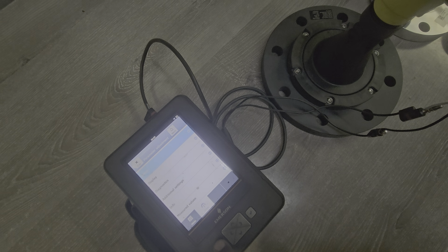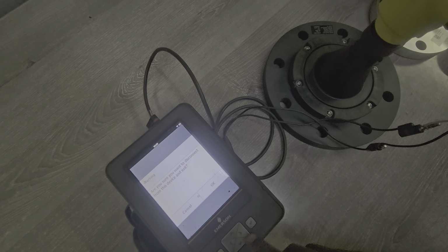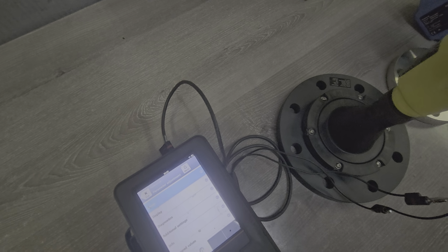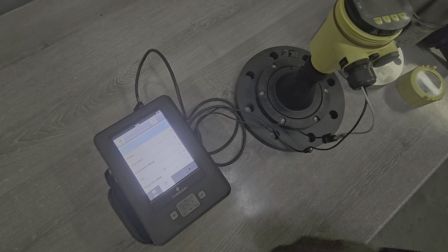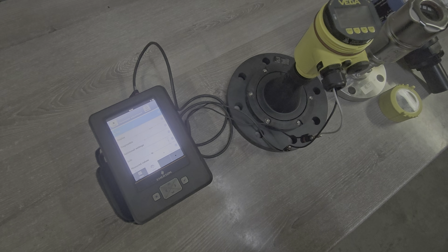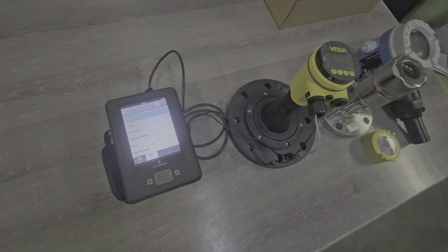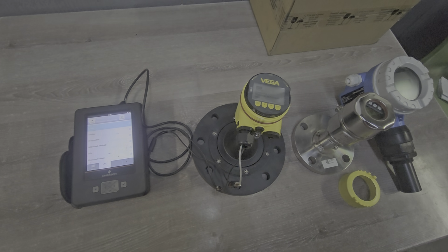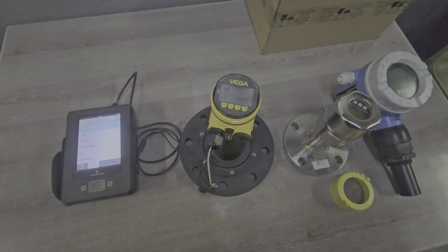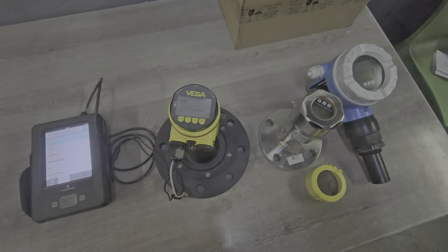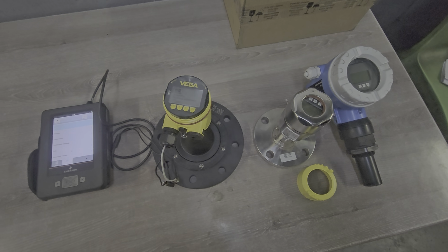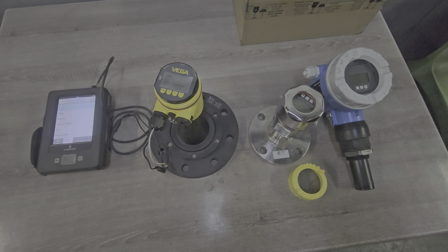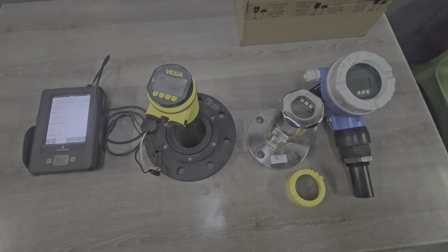So these are very, very useful, versatile, fancy instruments that we use in industry to measure level. But for more details, maybe you can consult a manual, or if you want me to mention a specific setting or explain a specific parameter that you are interested to know, you can leave a comment, and then I can maybe create a specific video that is focusing on one specific parameter.